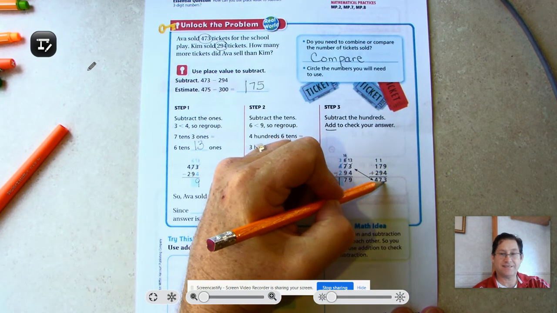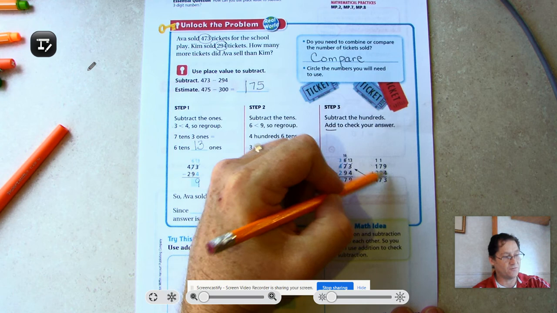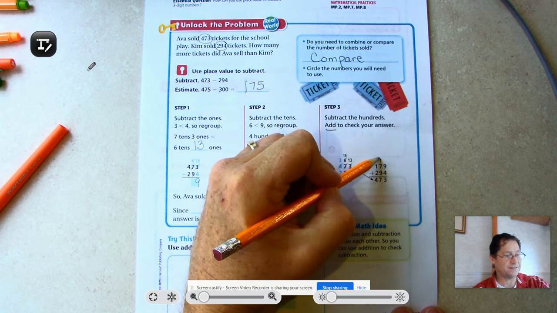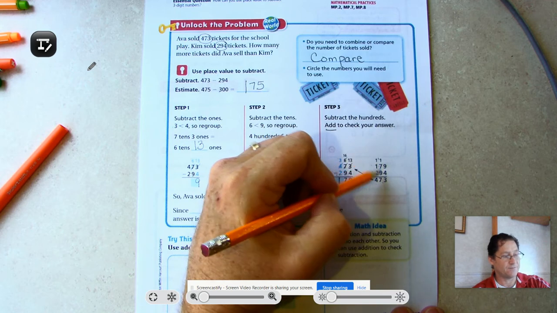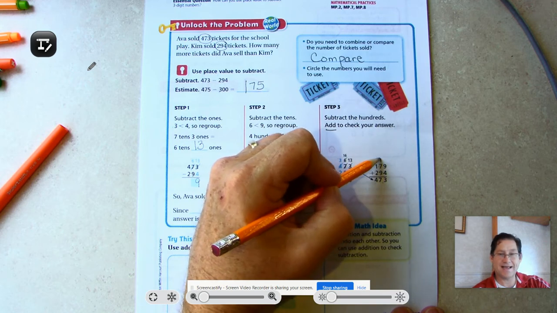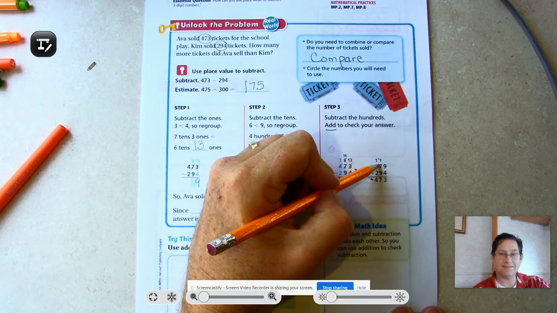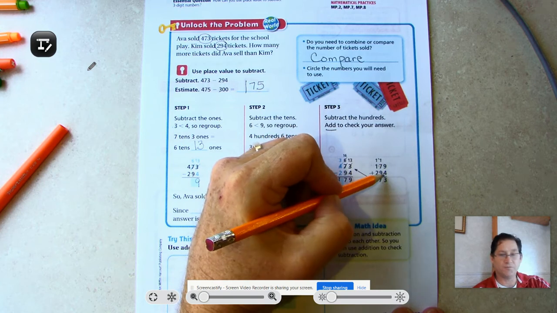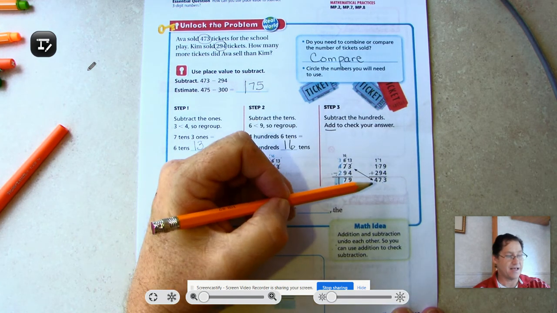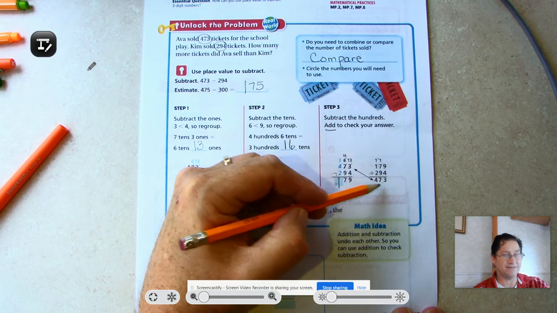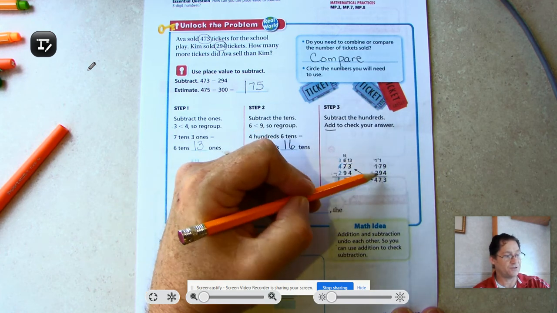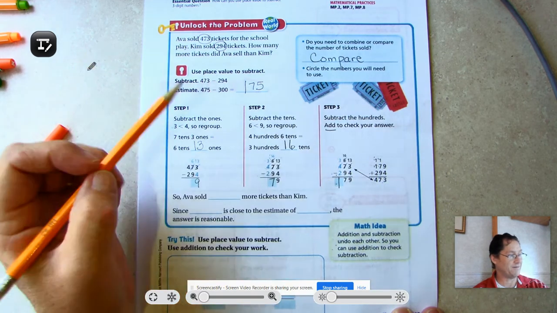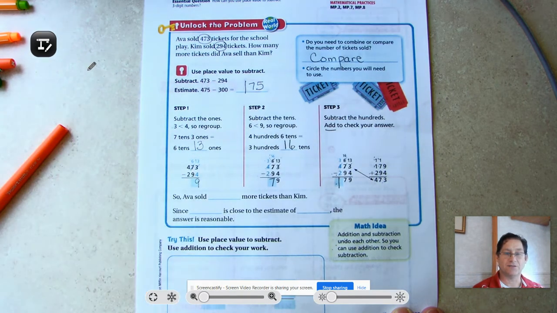9 and 4 is 13. Regroup the 13 ones as 1 ten and 3 ones. 7 and 1 is 8. I'm sorry, there's an easier way. 9 and 1 is 10, and 7 more is 17. We're going to have to regroup the 17 tens as 100 and 7 tens. And now add the hundreds, 4, 2, 3, 4, 473. And so that is what we started with.